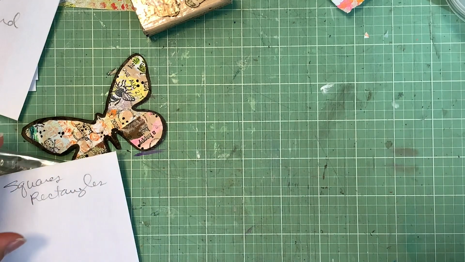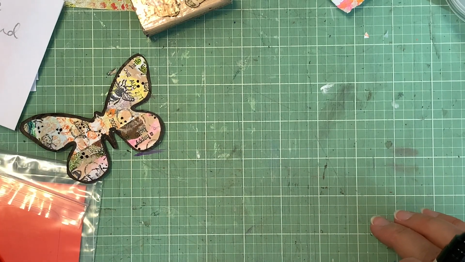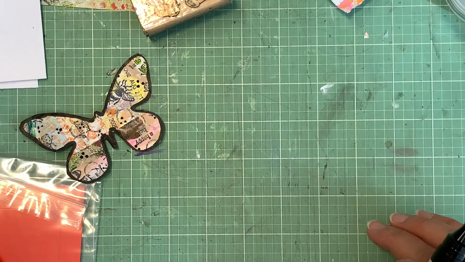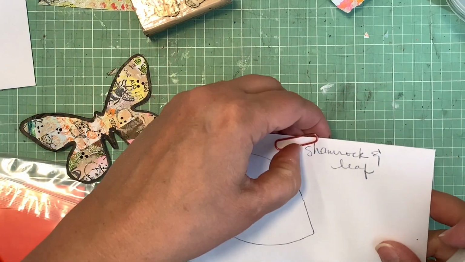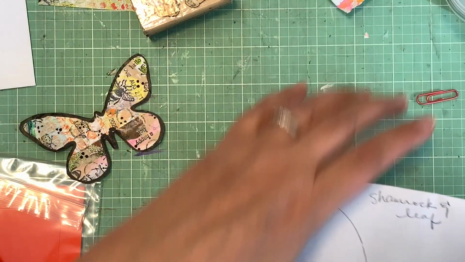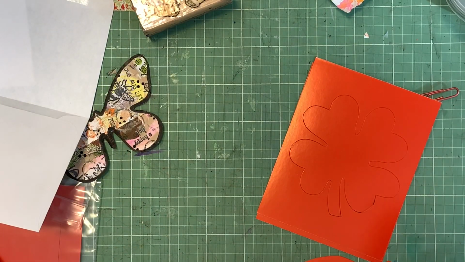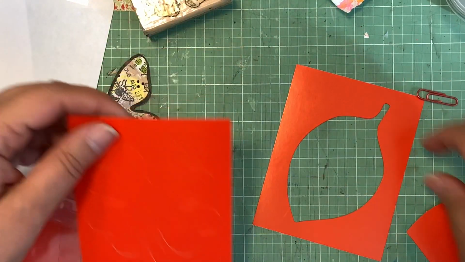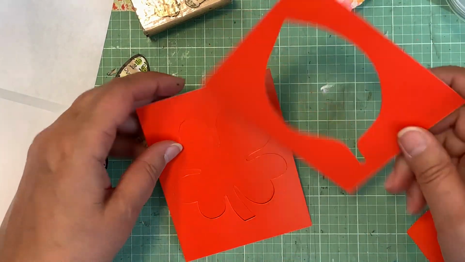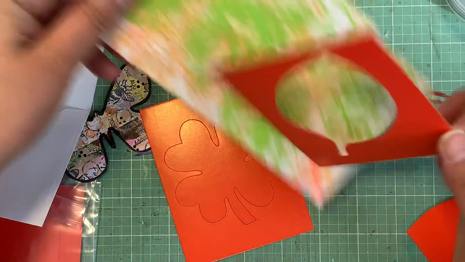Do some fussy cutting. Will there be fussy cutting involved? I see, yes, shamrocks and a leaf. Shamrock and leaf. I may have used this leaf at one point. Let's use this for the leaf.